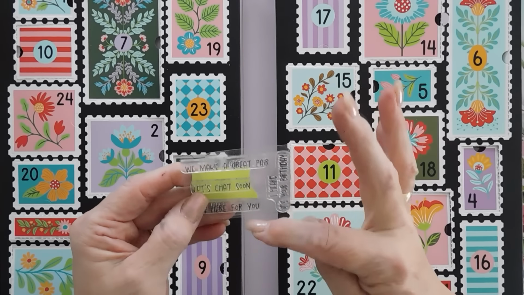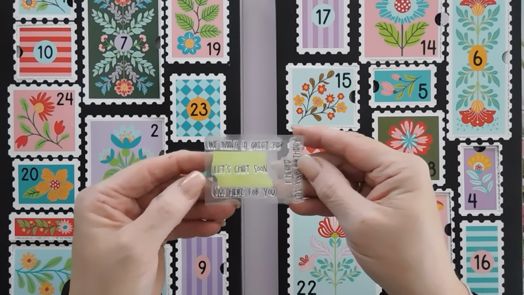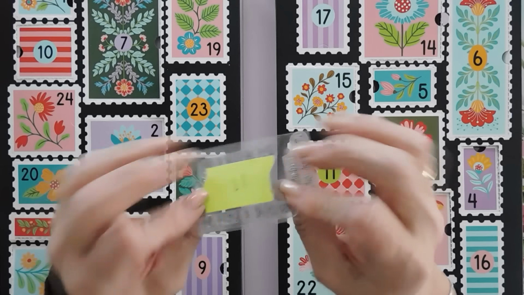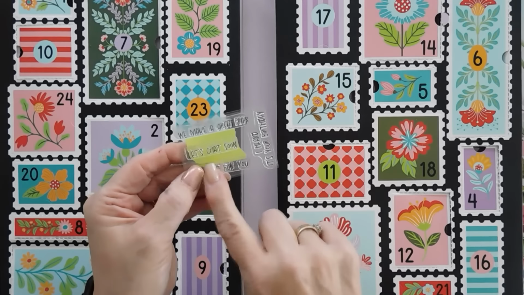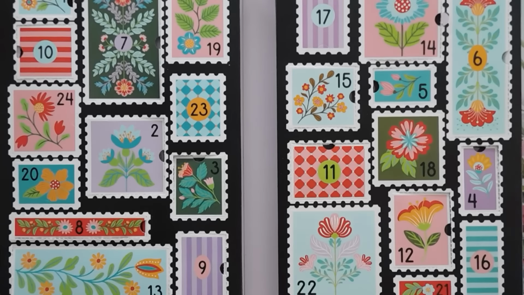So there's 1, 2, 3, 4 greetings in here. I marked it day 11. So that's what the green is behind there. So that's wonderful. We'll be using every one of these greetings on our cards today.